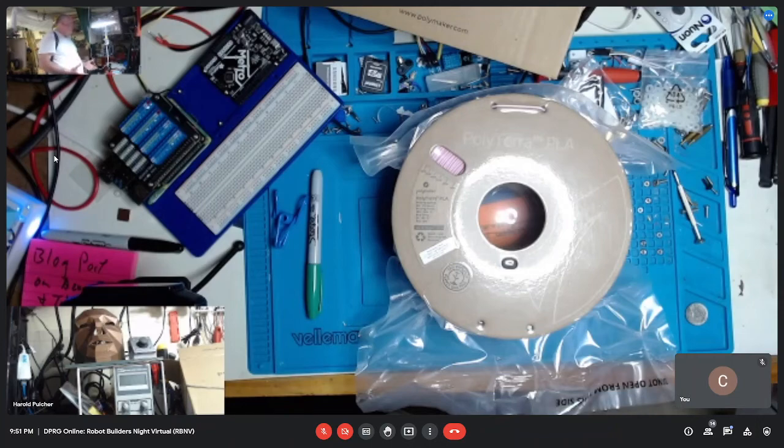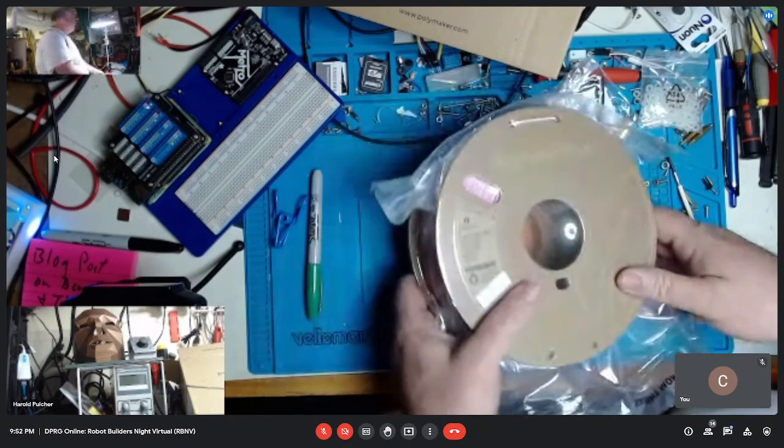And that's about all I got to show. When I get to print with this, I'll report how well they print, or how well they don't, when I get done with it.